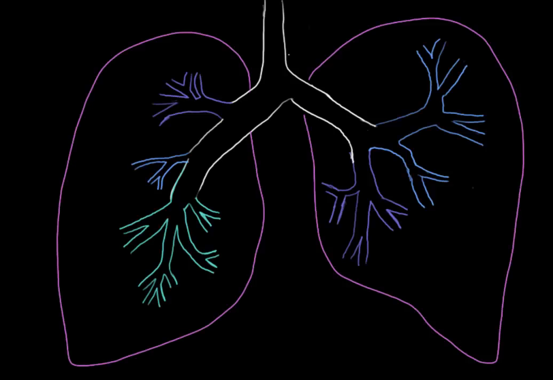So let's start by discussing surgery. And you'll see that these lungs are very multicolored. And I drew it this way on purpose to remind you that the lungs are made up of segments that are created by all of the branch points off the main airway. And this is going to be important in one of the surgical procedures that I'm going to talk about in just a minute. But also keep in mind that the lungs can be divided into lobes.